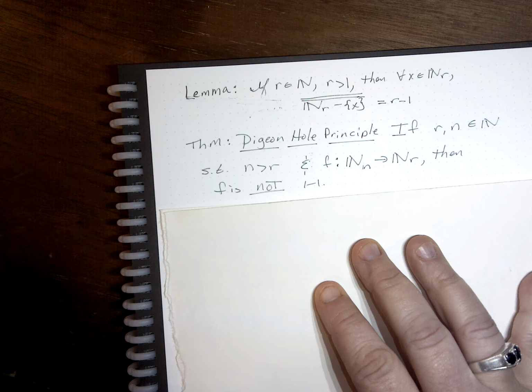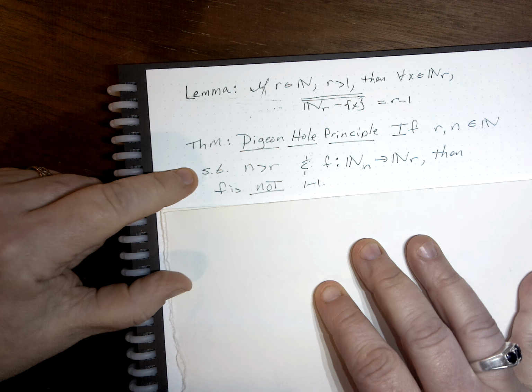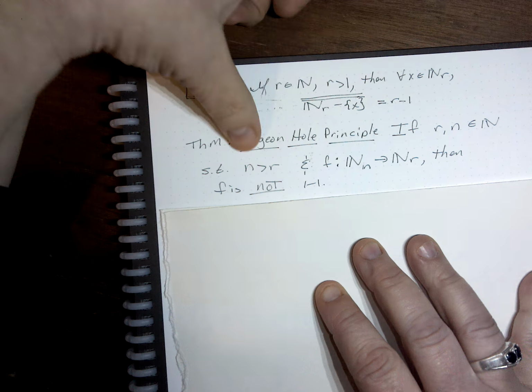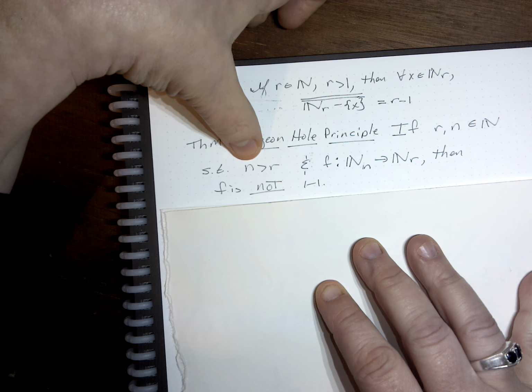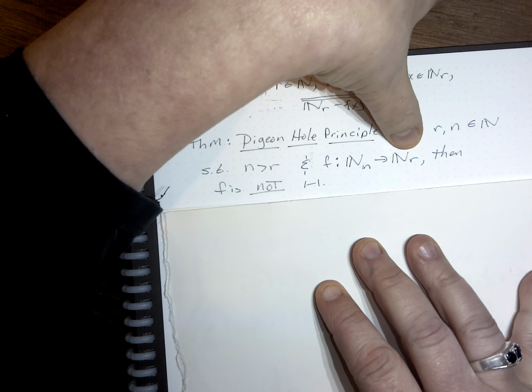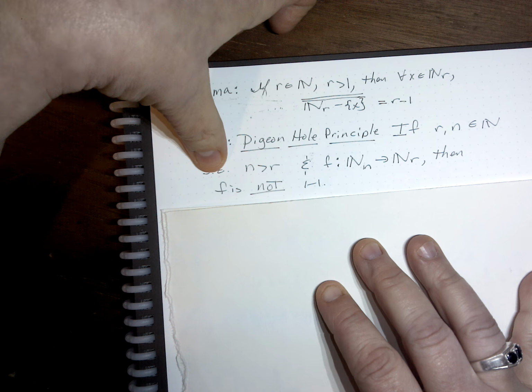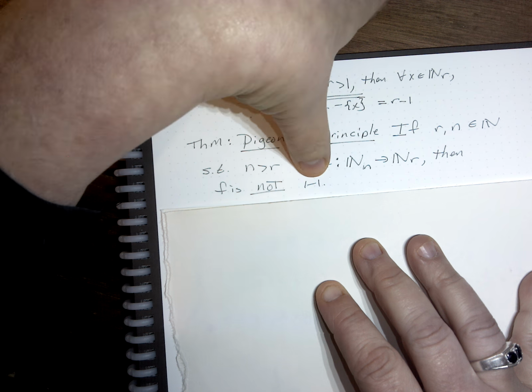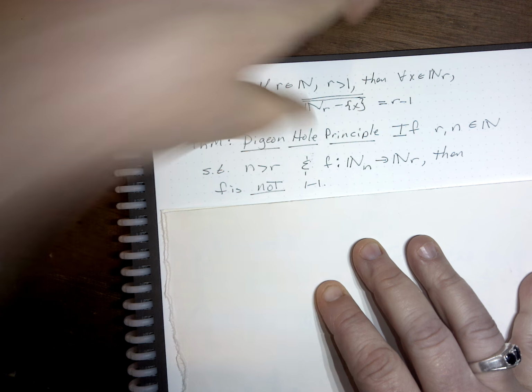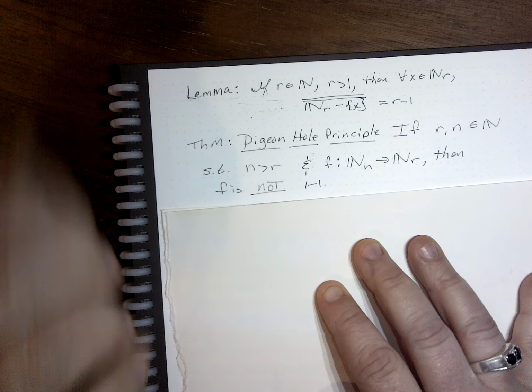Suppose r and n are natural numbers, where n is greater than r, and I have a function going from N sub n, the bigger one, to N sub r, the smaller one. Then there is no way that function is 1 to 1. You're going to have two pigeons in a hole. It's going to get crammed in. So that's the pigeonhole principle.